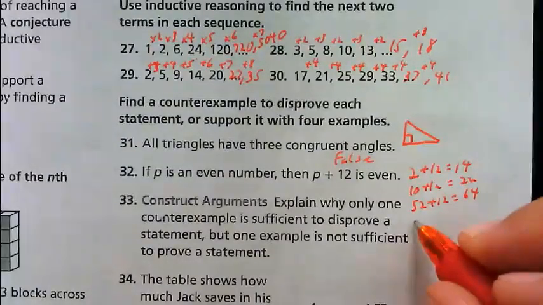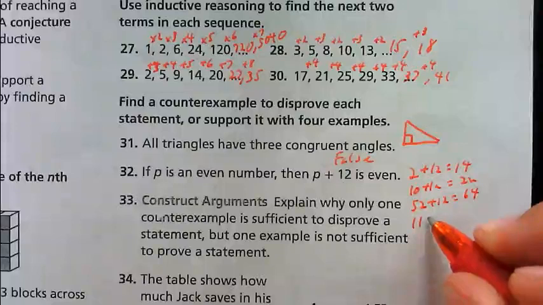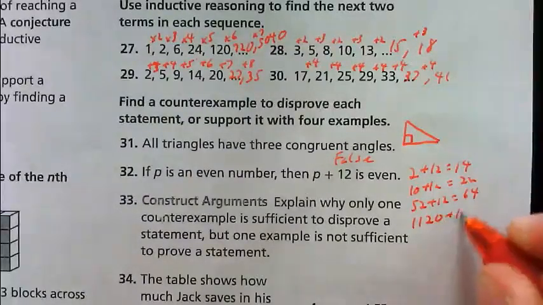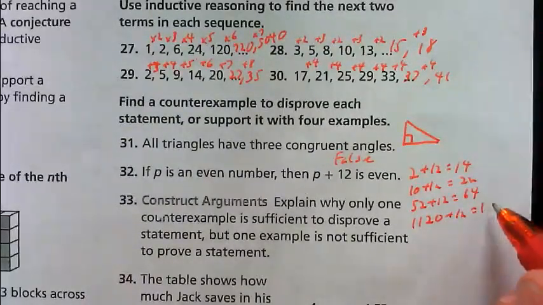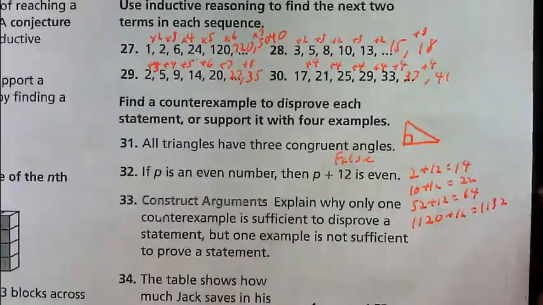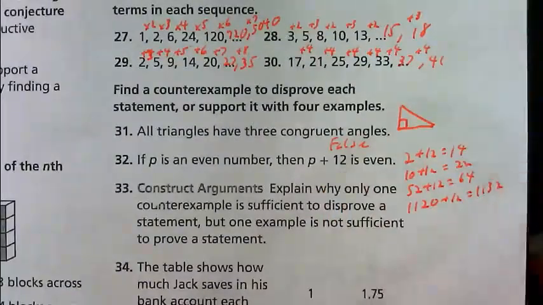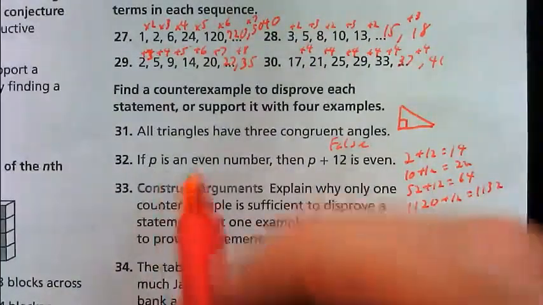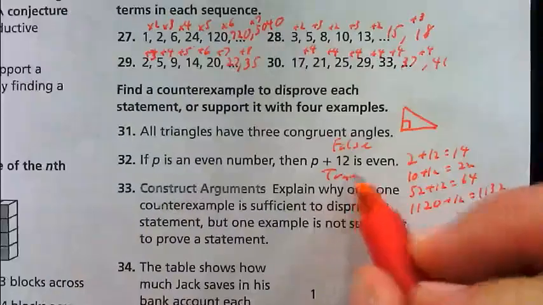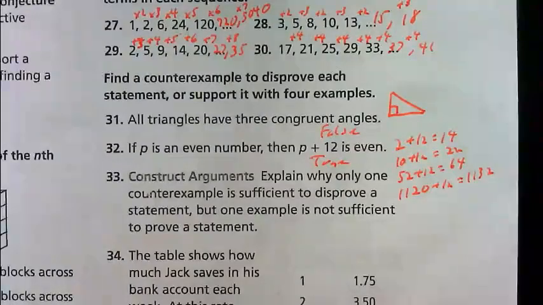And I'm going to go even bigger, 1,120 plus 12 is 1,132. All even numbers, because again, if you have an even number to start with and you add another even number to it, you should get an even number. So this was true, and there's a couple examples to go with it.